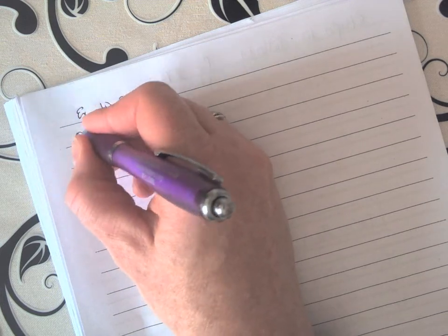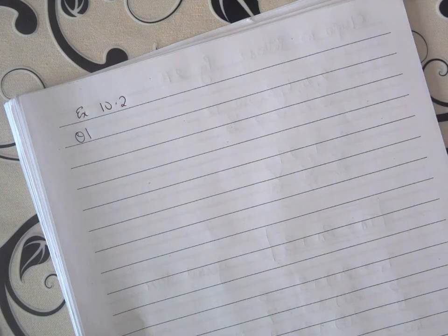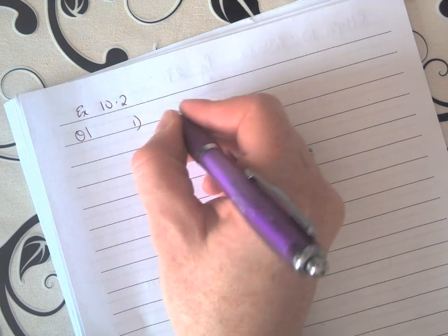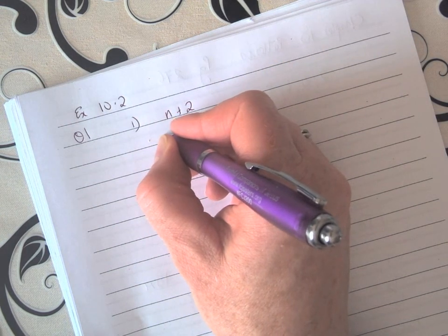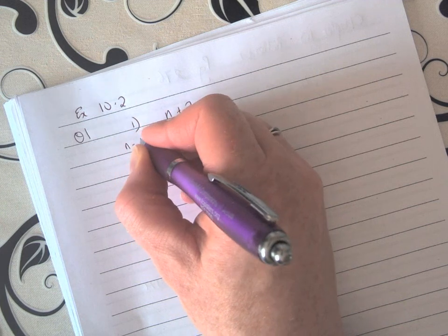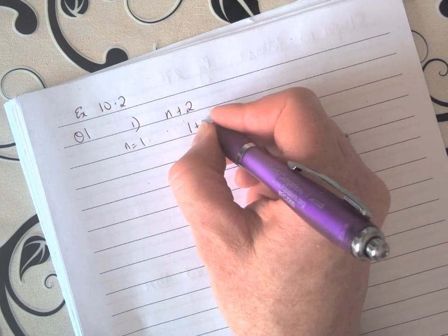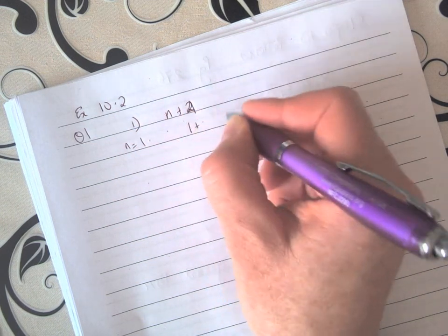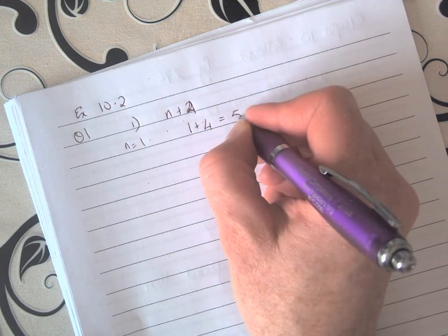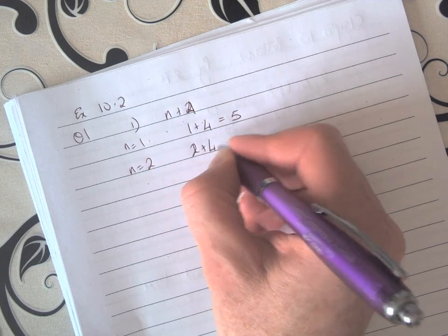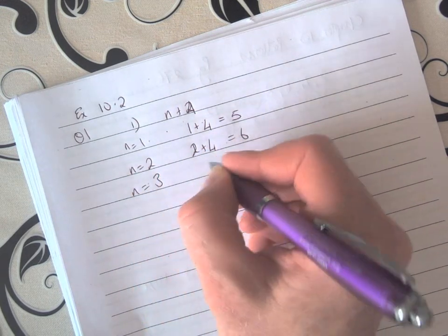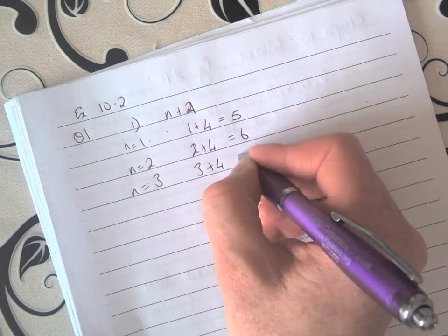Okay, so question 1 says, for each of the following rules, write down the first 3 terms of the sequence. So the first one is n plus 4. So when n is equal to 1, we have 1 plus 4, which is 5. Then when n is equal to 2, we have 2 plus 4, which is 6. And when n is equal to 3, we have 3 plus 4, which is 7.